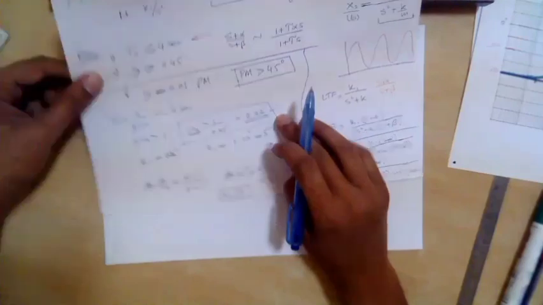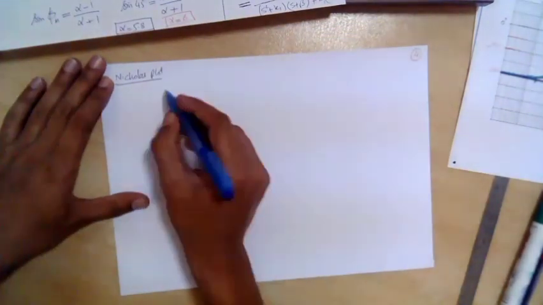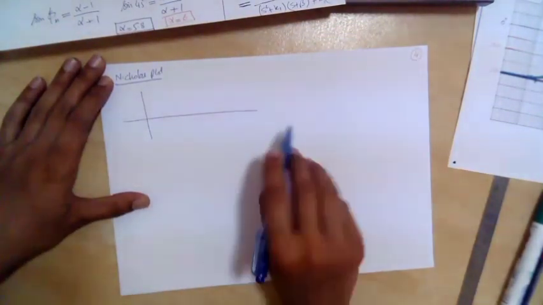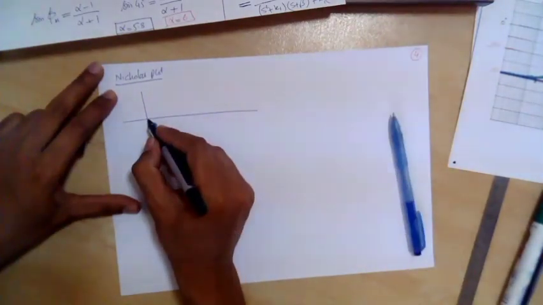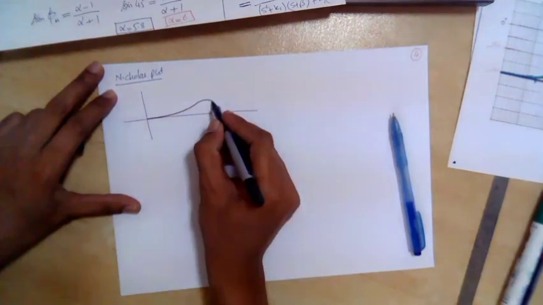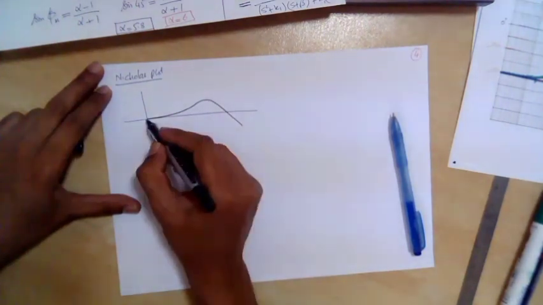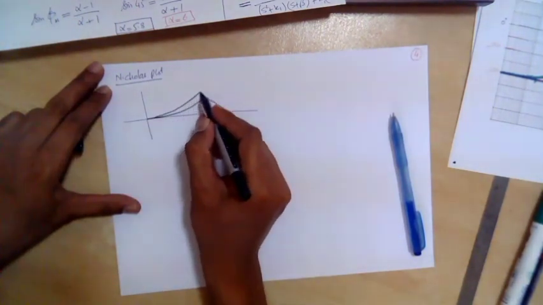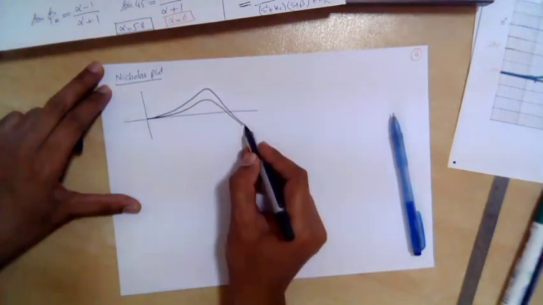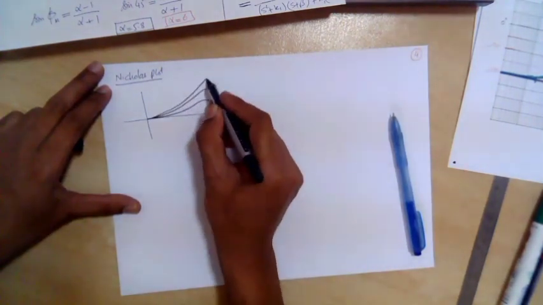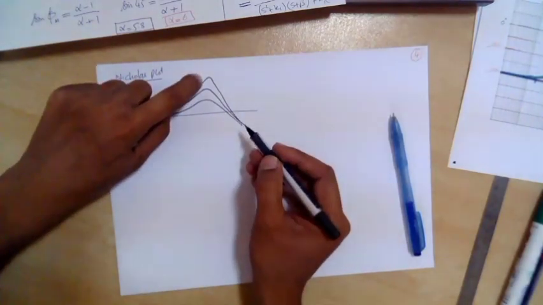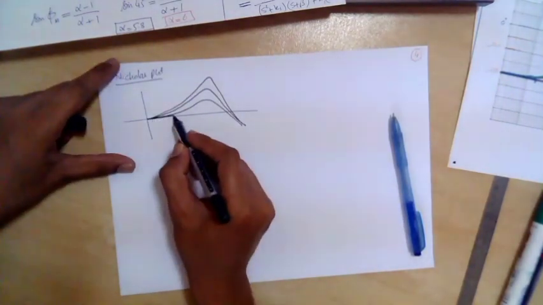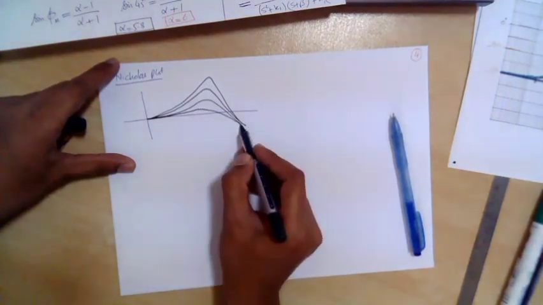So if somehow we got this omega n and we have a damping ratio like this, then what will be the bandwidth? Remember these plots? Second order system with the damping ratio, the Bode plot of the closed loop system looks like this. And the smaller the damping ratio, the higher the peak. Right? And what is the bandwidth?